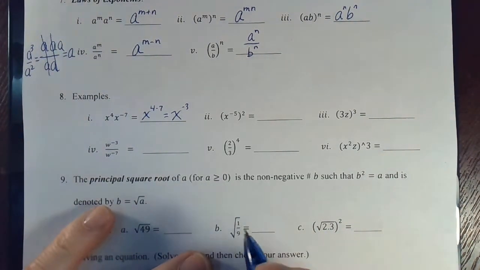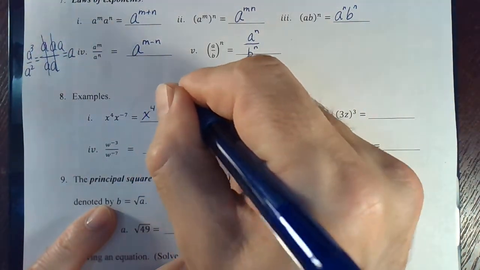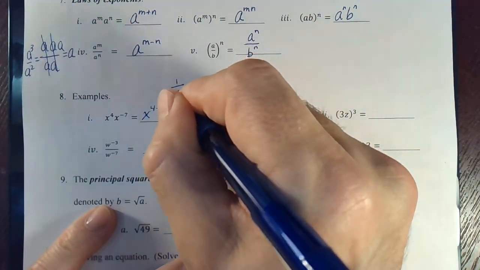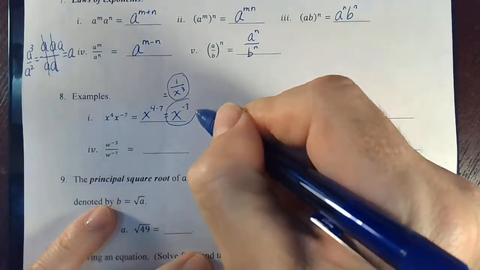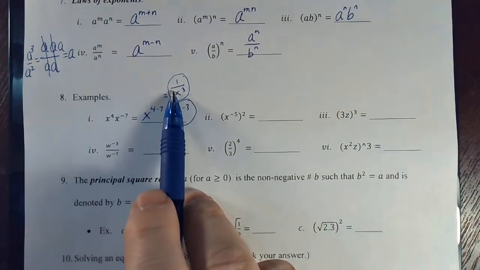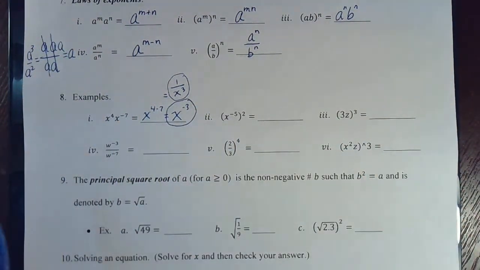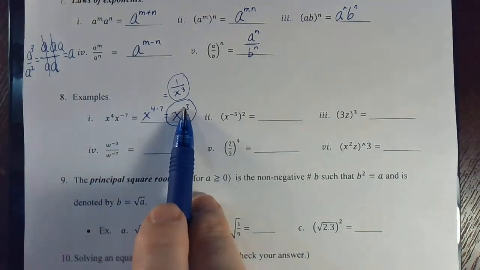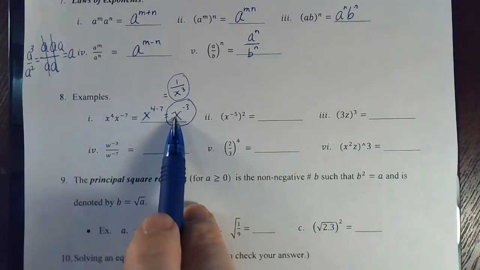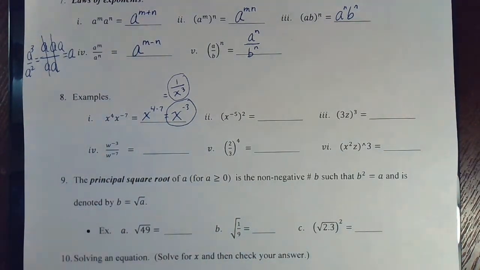Now, I'm running out of room here, but how could I rewrite that? That's 1 over x to the positive 3. You could write it like this, or you could write it like this. Usually we prefer positive exponents. And you may be asked in homework problems to write it with positive exponents like that. Okay? Just remember, a negative exponent means you take the base and take the reciprocal of it and raise it to the positive value of that exponent.